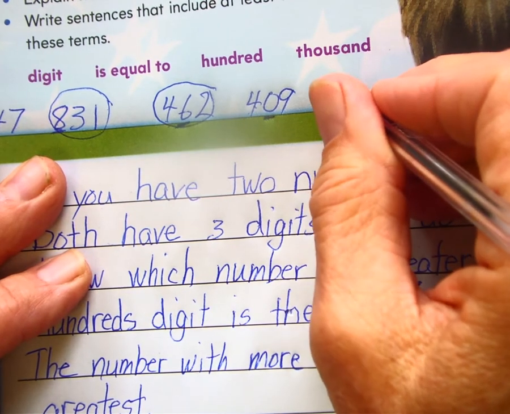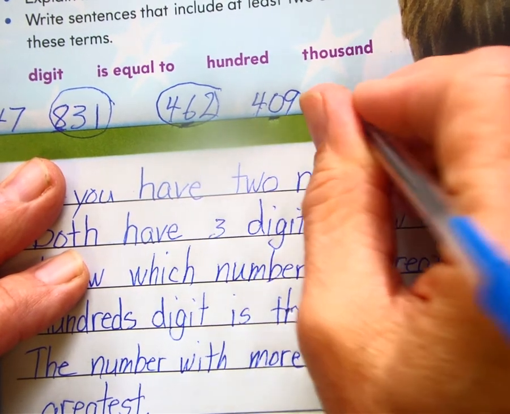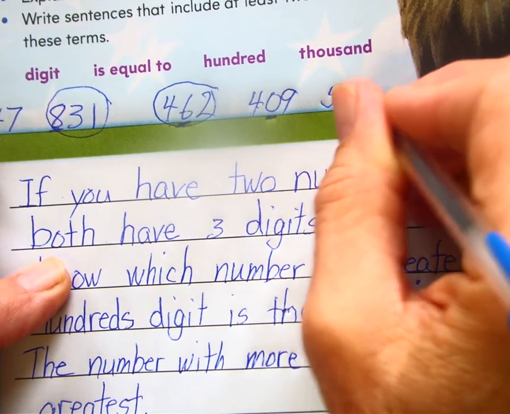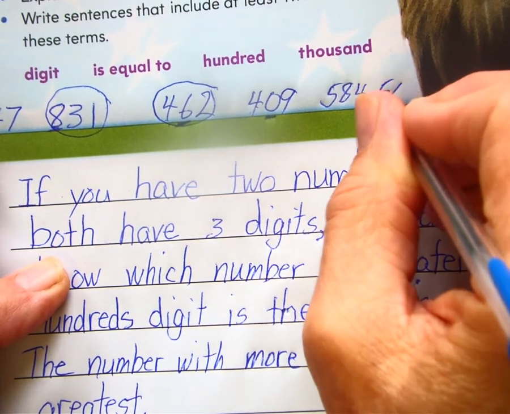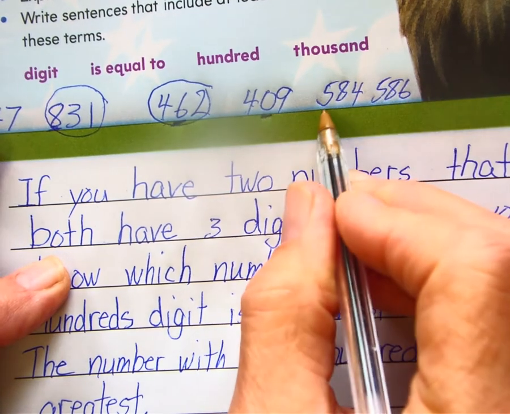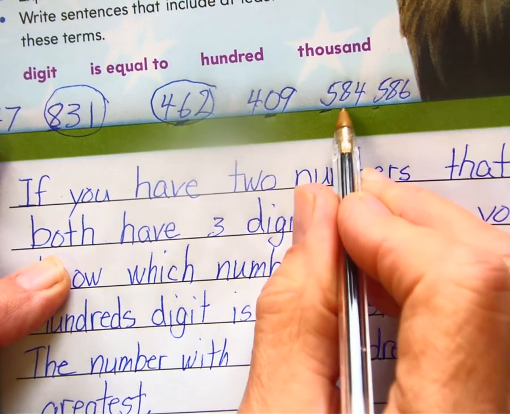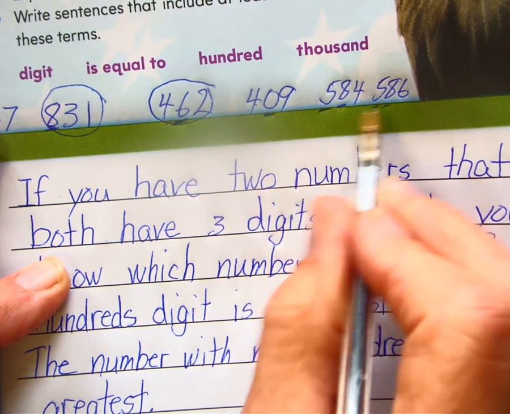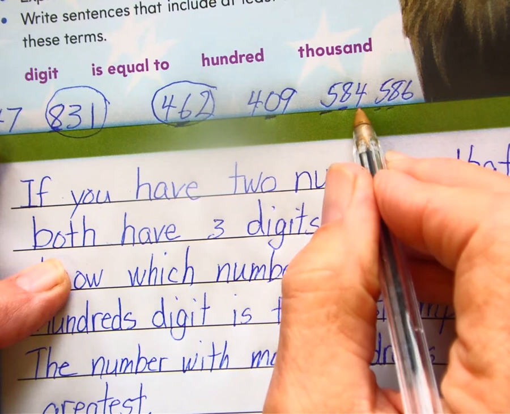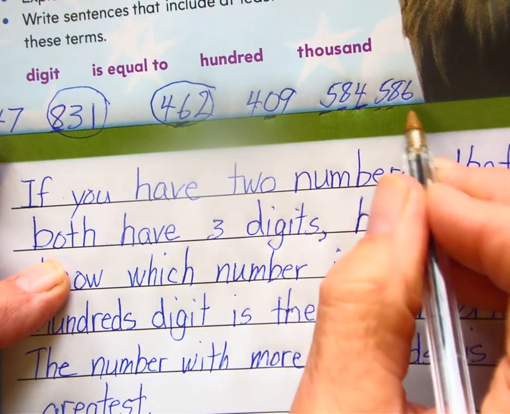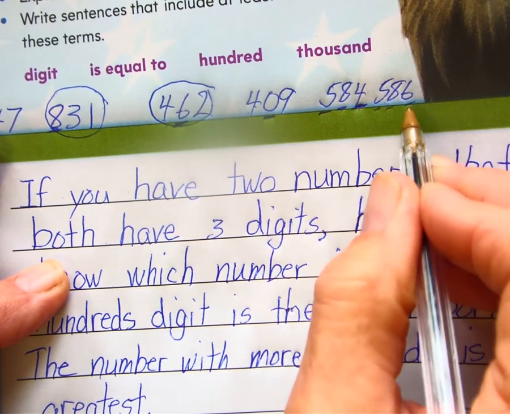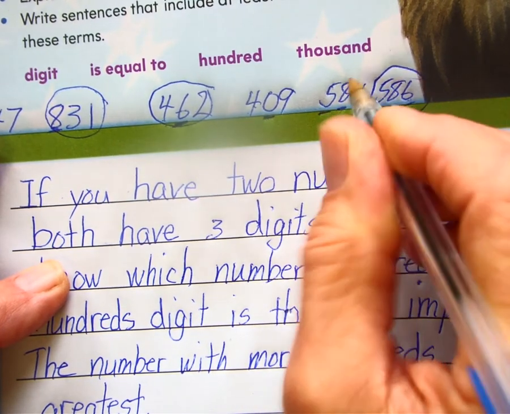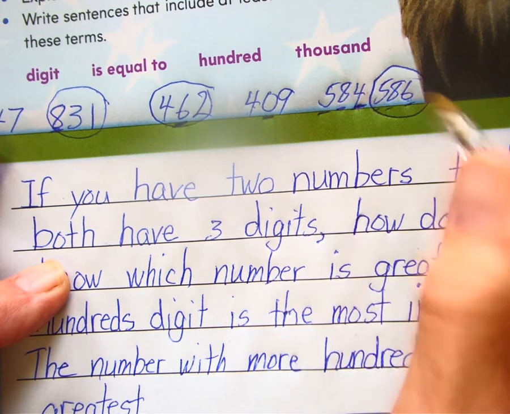What happens if the hundreds are the same, the tens are the same, lo mismo centenas, lo mismo decenas, entonces miramos las unidades, 4 o 6. ¿Cuál es más grande, 4 o 6? Esa. Por eso 586 es más grande que 584.